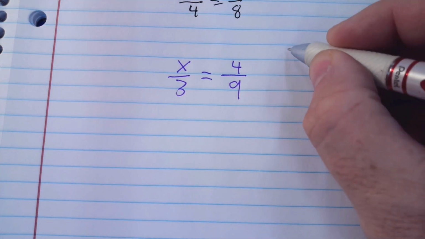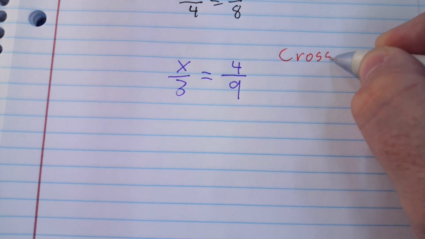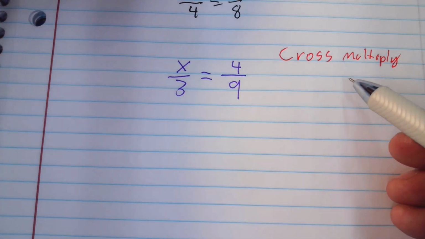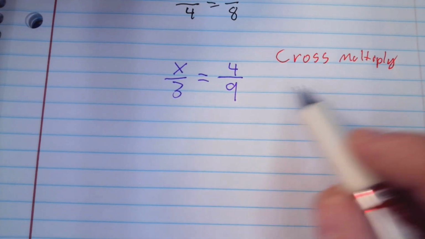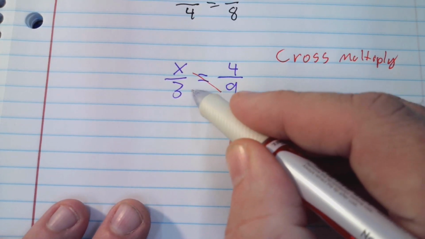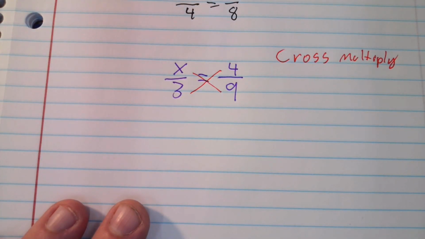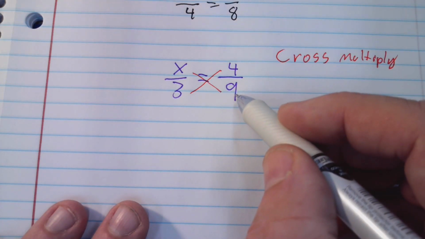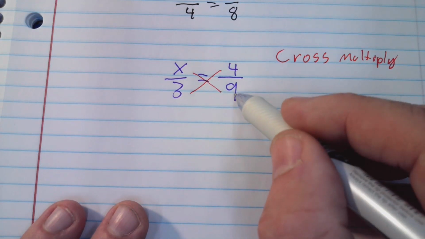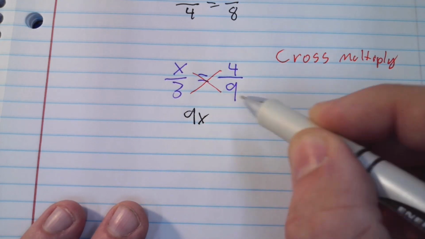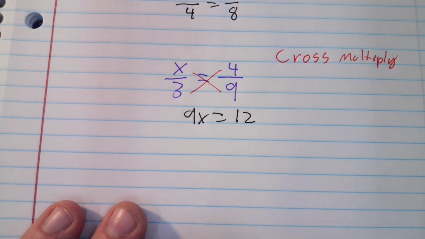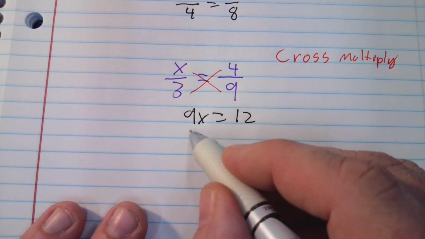The technique, and I'm going to write this word because you can look it up on the internet, is cross multiply. And so what that means is I'm going to do x times 9 and 3 times 4. Let's not do the tapping. 9 times x is 9x. 3 times 4 is 12. That's cross multiplication. What's the next step?